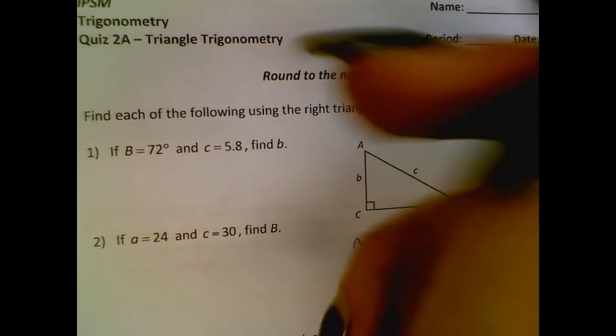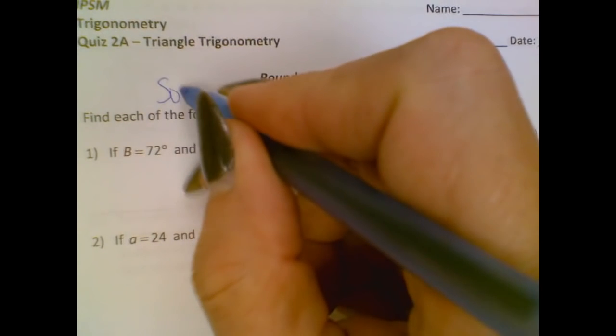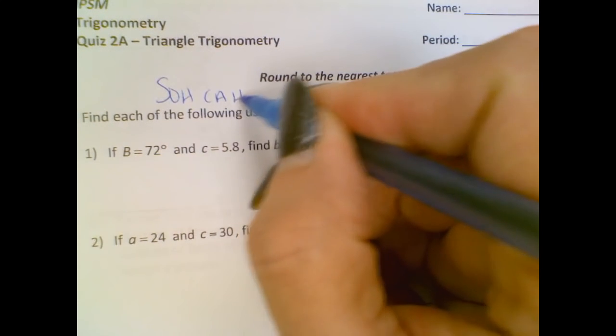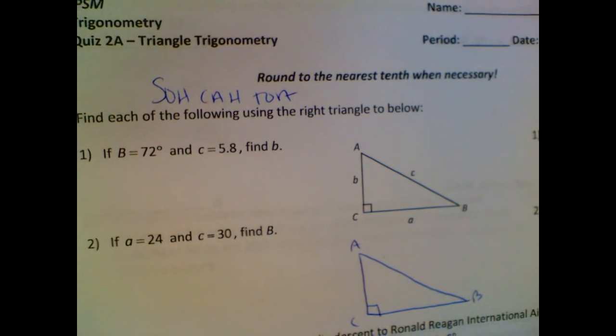All right, these are all SOHCAHTOA. The whole first page is going to be from SOHCAHTOA. So just write that down.